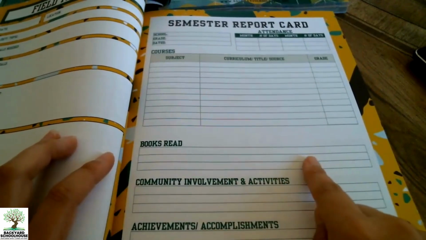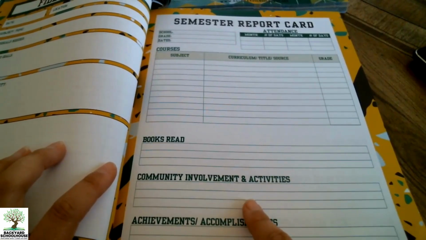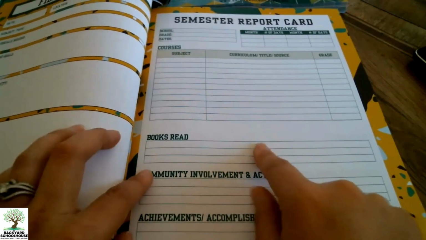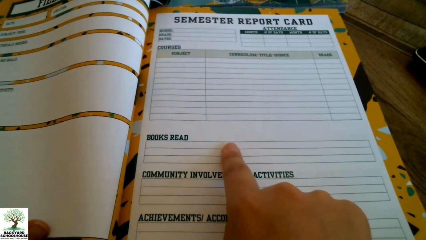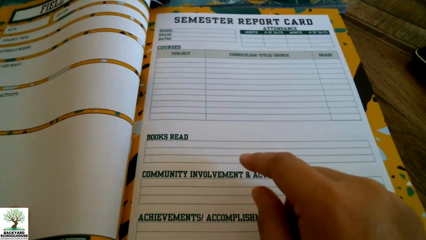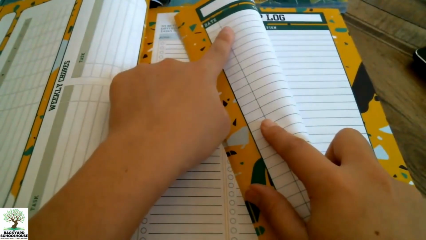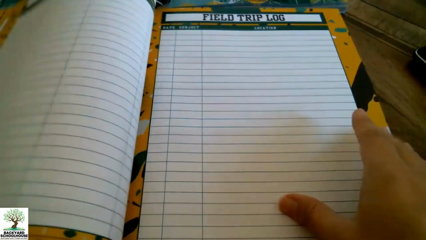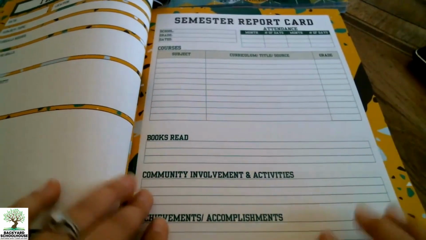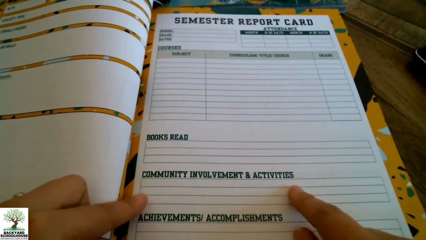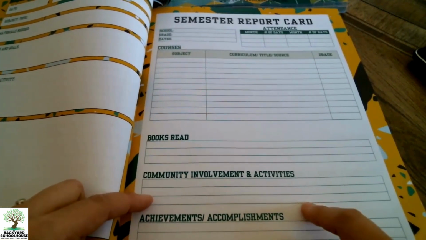On the bottom here, you can put books read for the semester. If you have too many to fit in the space, you might even say, see reading log from this date to this date. Because if you recall, the reading log does have dates right here for when they read. So you might say, see reading log from September to December, whatever. Community involvement and activities: you just keep track of whatever extracurriculars they are involved in and taking part in, what they're doing.